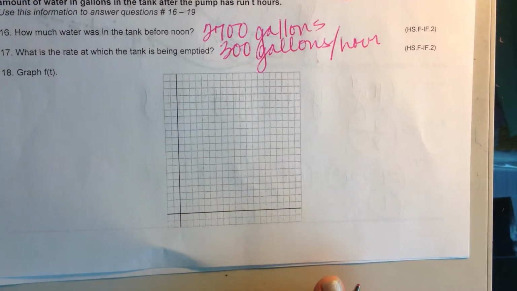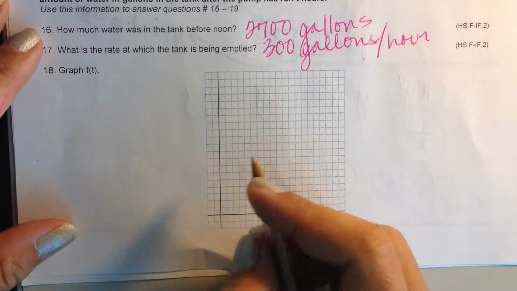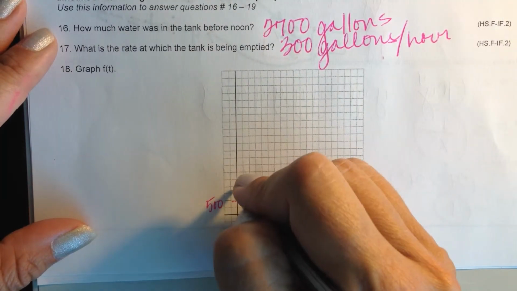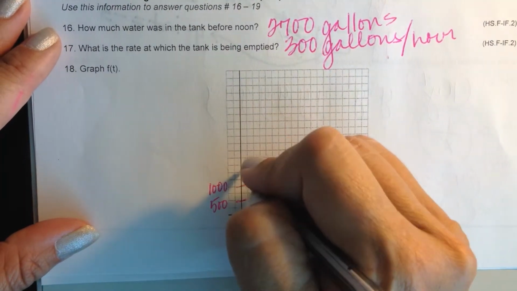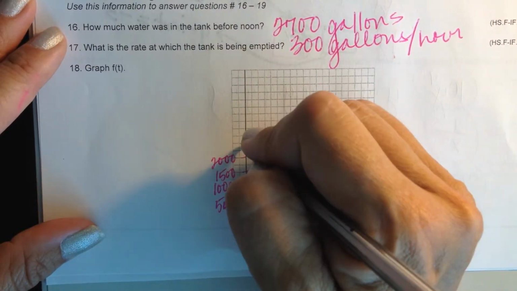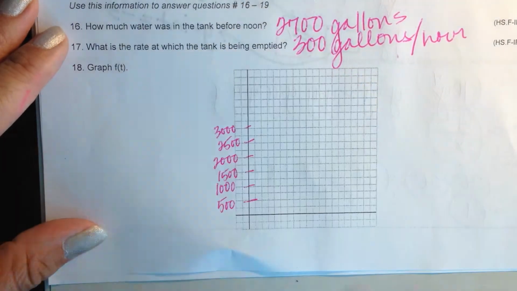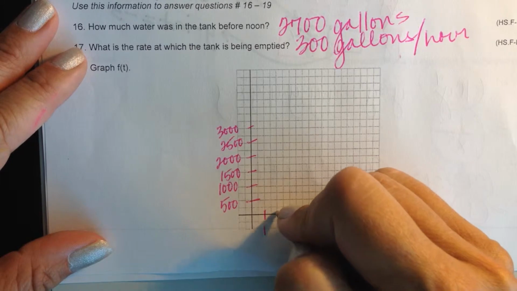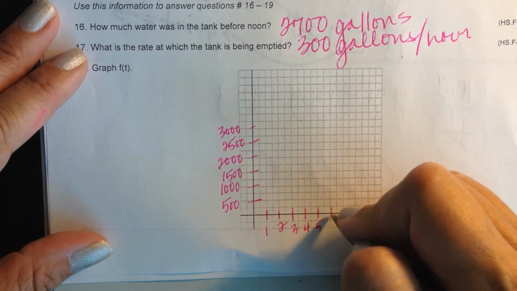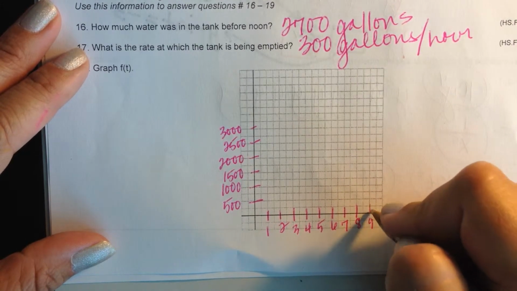t represents hours. Let's take a second to put a graph of it together. I think maybe I'll just go by 500s. Actually, I'm going by 250s. You went by 300s? Okay. Your graph should still be a straight line relationship when you get done. This would take me to 3,000. When is it empty? How many hours does it take to empty it? 9. Yeah. Okay.